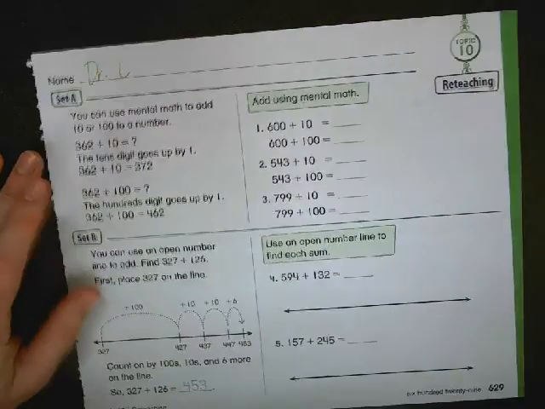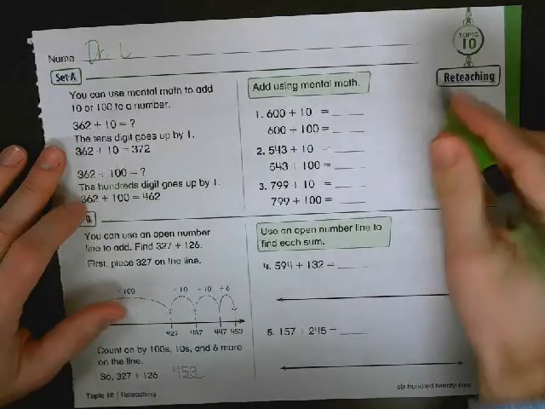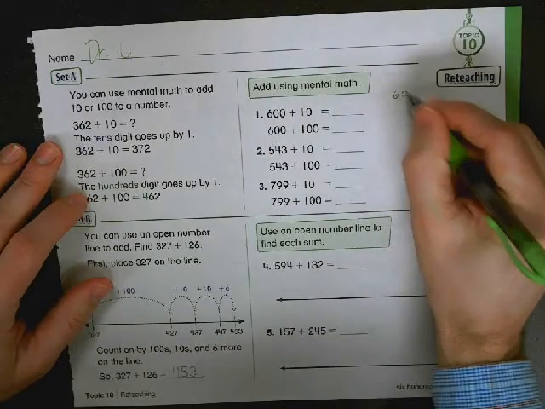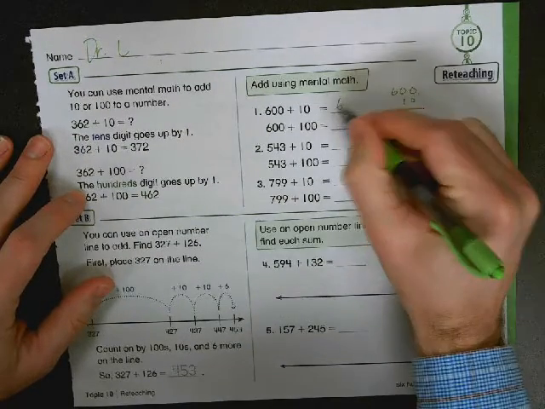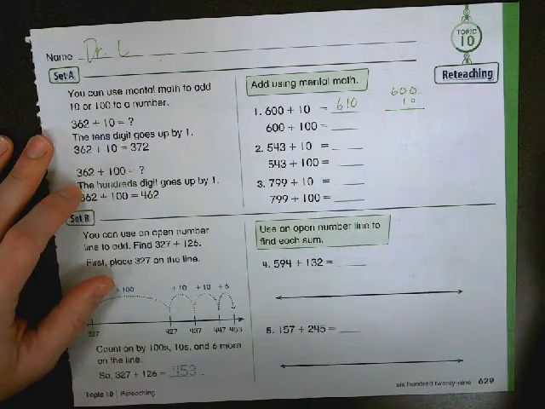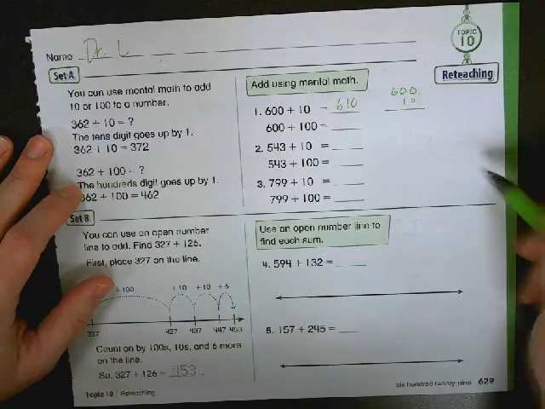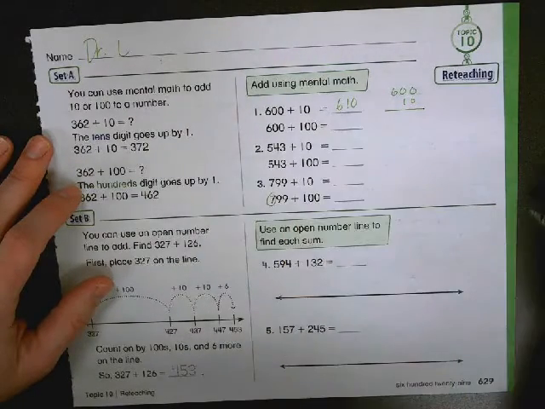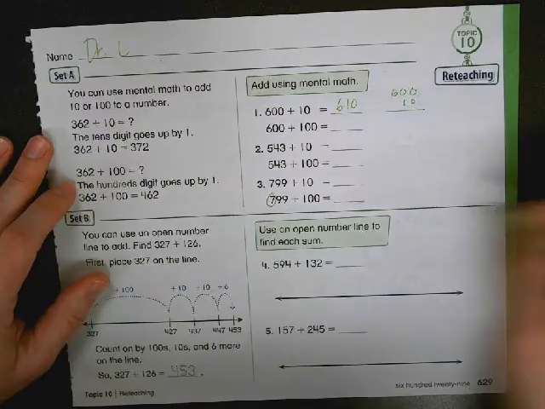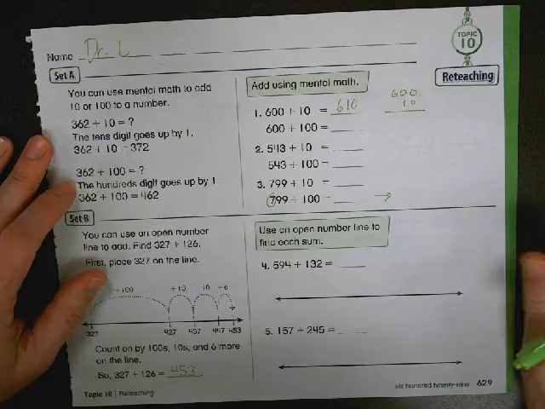Here you're just doing mental math, adding 600 plus 10 more. Now, if you can't do this in your head, you can always stack it to get 610. Same here, here, here, and here. If you can't do the mental math in your head, that this is plus 1, plus 100, that's the only number that's changing, stack it over next to it and figure it out.